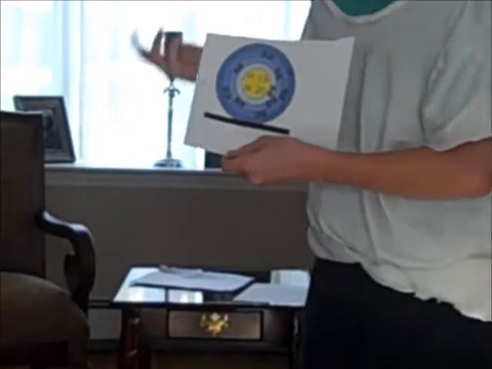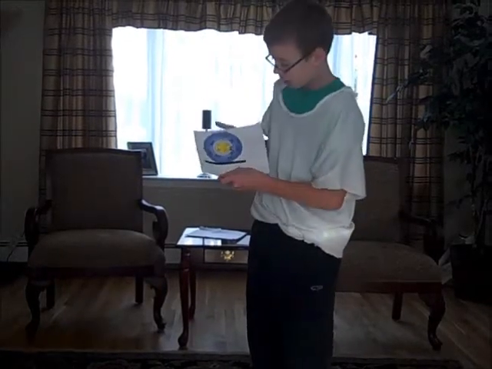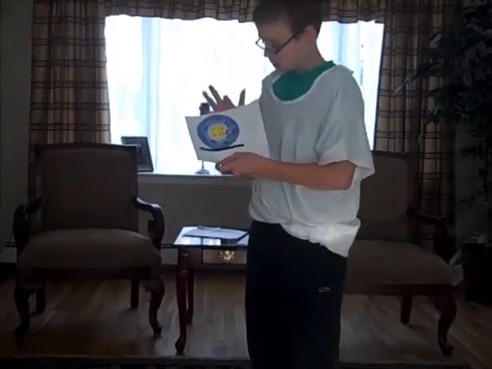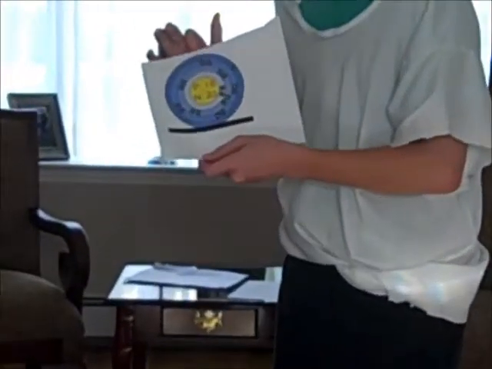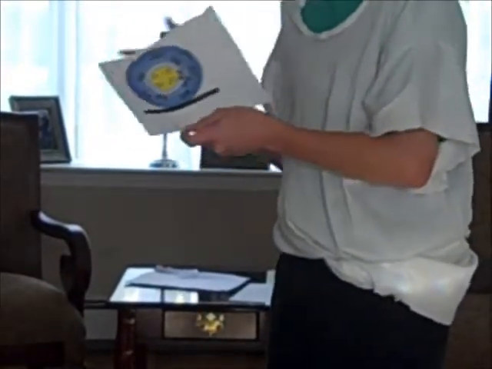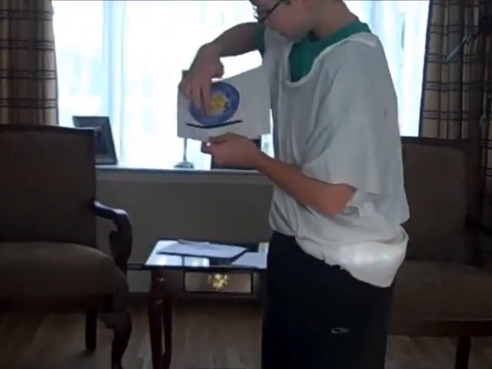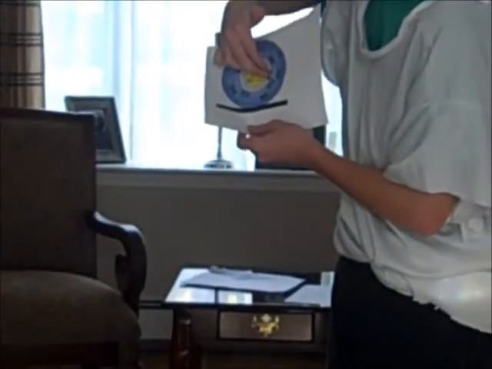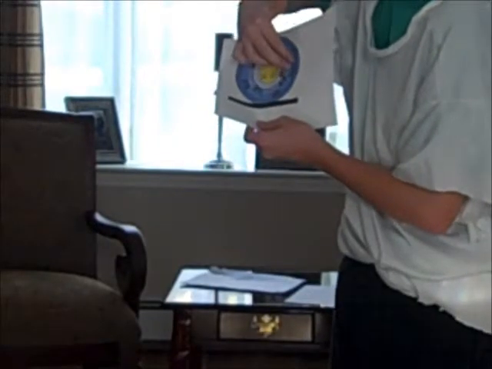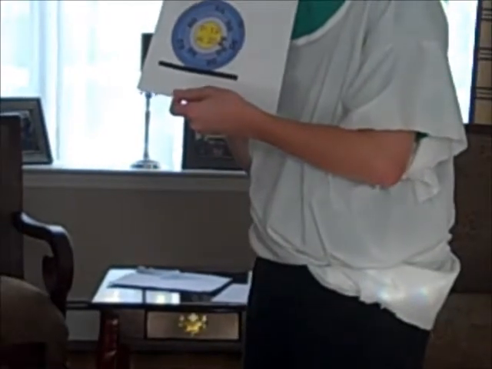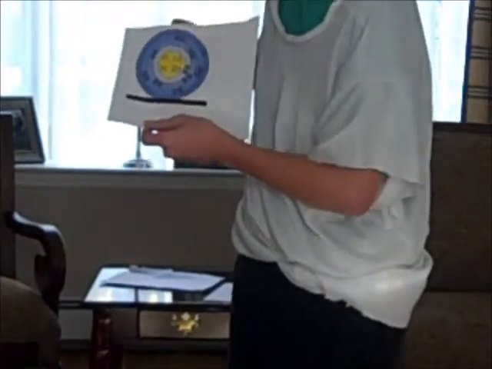For an atom to be electronically balanced, it would have to have the same number of protons as electrons. So I'll count those out: 2, 4, 6, 8, 10, 12, 14, 16, 18, 19. So we know that this particular picture of potassium is electronically balanced.